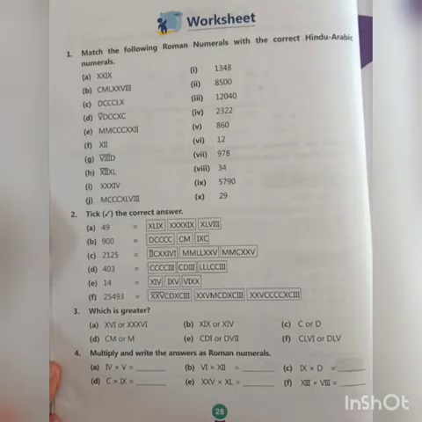Now you can take page number 28, where they have given you a worksheet. That is your homework today. In the worksheet, the first question is what? We are going to match the Roman numerals with the Hindu-Arabic numerals. I hope you can do this. In pencil you can write how to convert the Roman numerals to Hindu-Arabic numerals and you can match them.